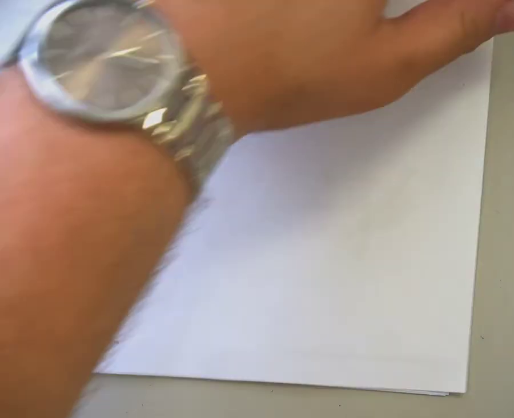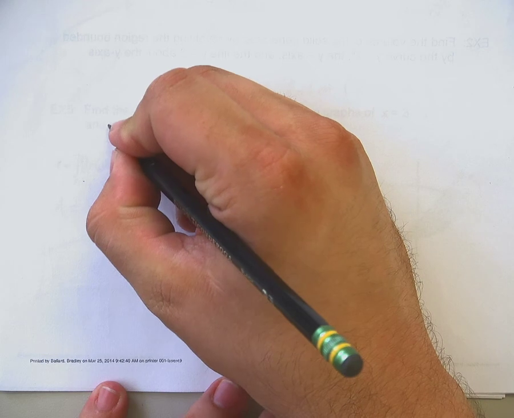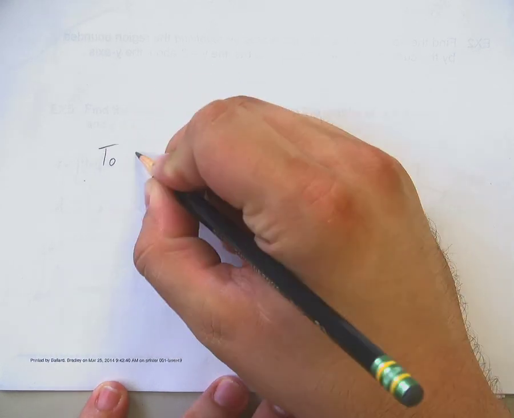What I would like you to do is go to the second page below example number 3. I'm going to give you some formulas real quick, and I want you to have them now so you can reference them later. Go a little bit more than halfway down the page here, and I want you to write this down. All right?